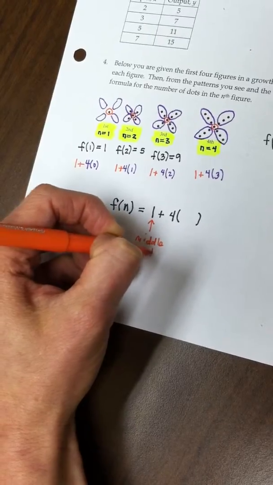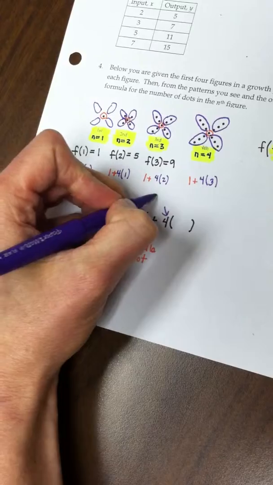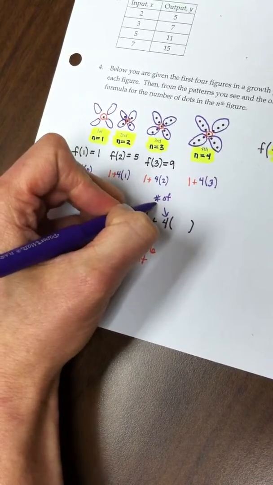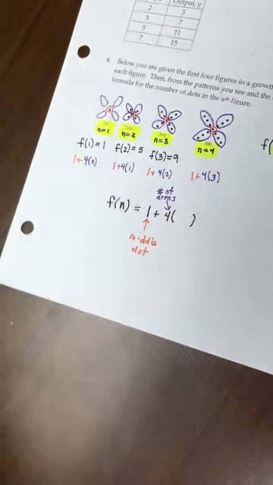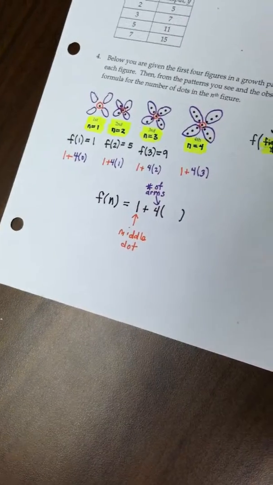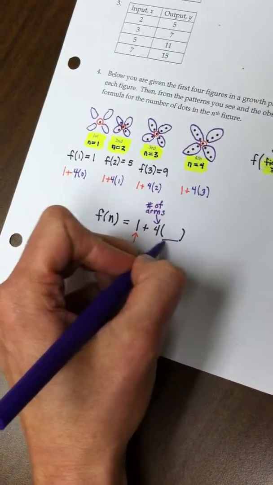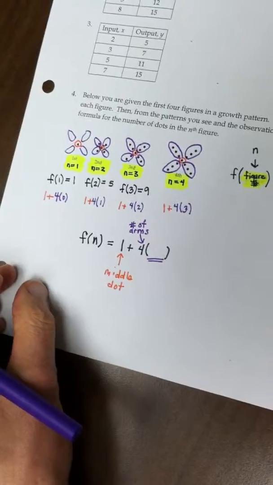The 4 is representing the number of arms. There are 4 arms in every figure, so that's a constant. And what I have to figure out is how to represent this part that's changing every single time.